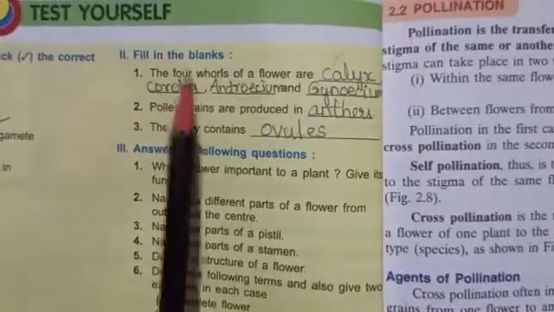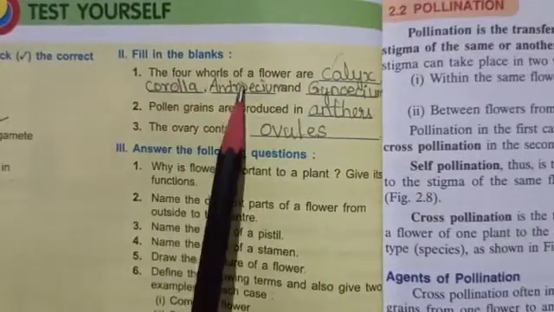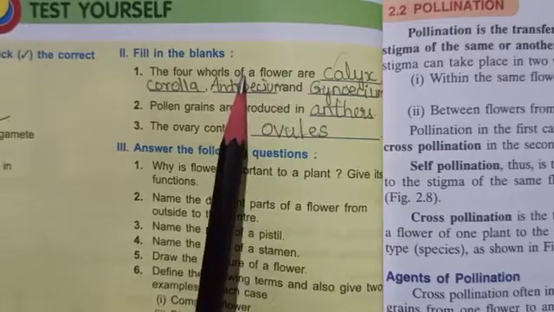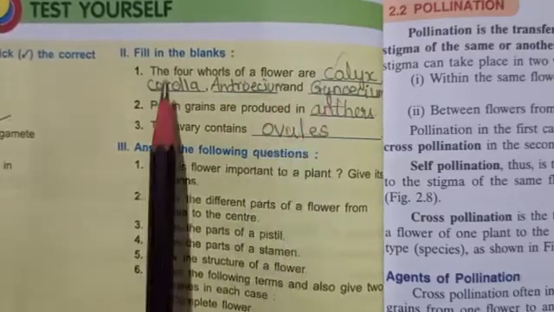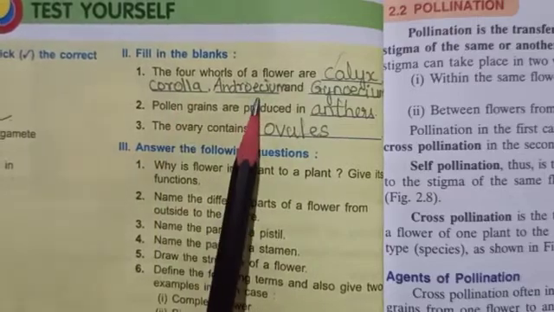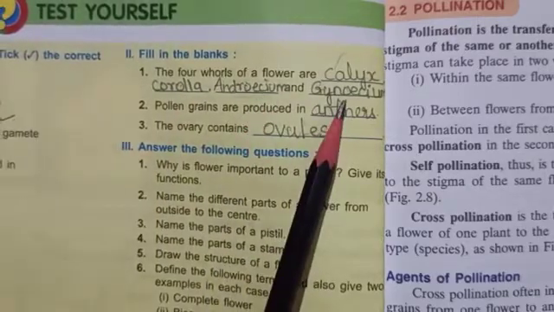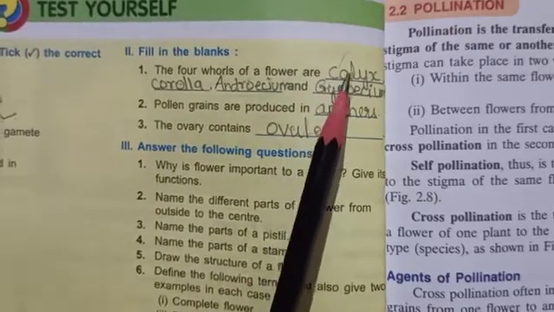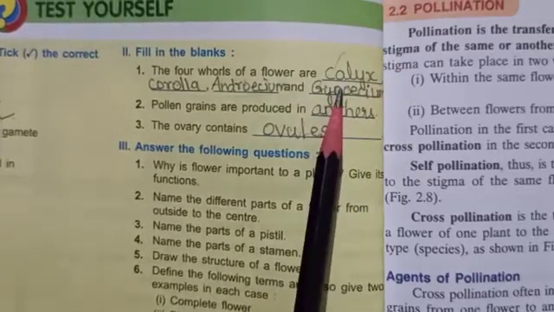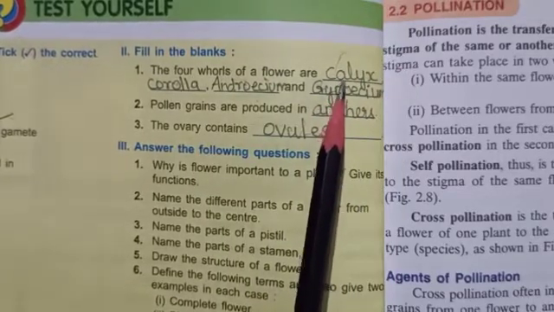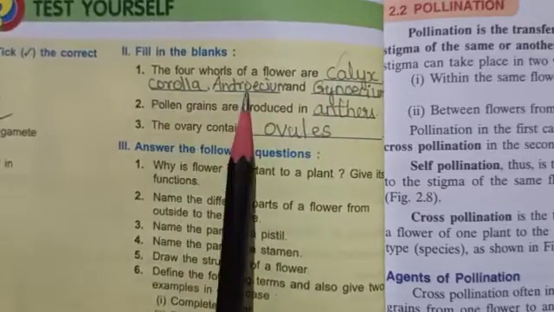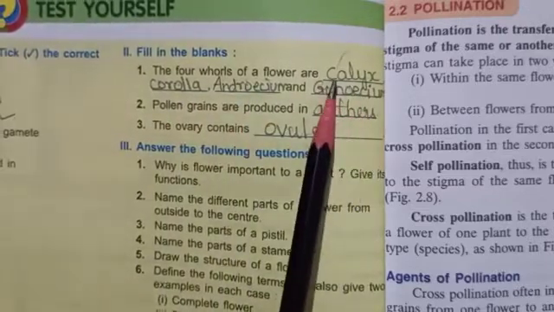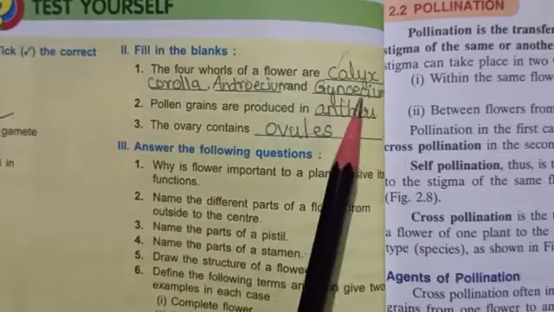Now fill in the blanks. The 4 whorls of a flower, parts or layers of a flower, are calyx, corolla, androecium and gynoecium. Now students, kindly write the correct spelling of the whorls of a flower: calyx, corolla, androecium and gynoecium.